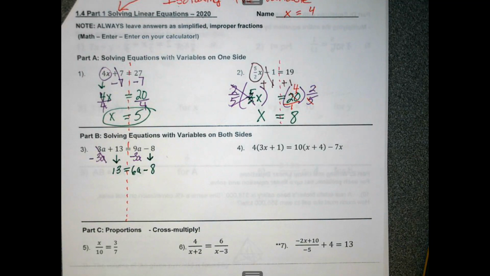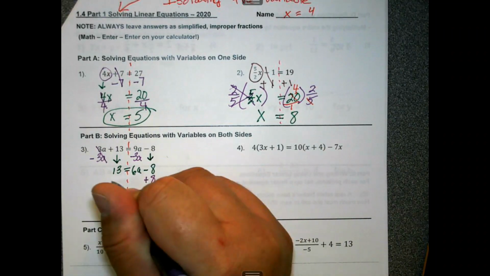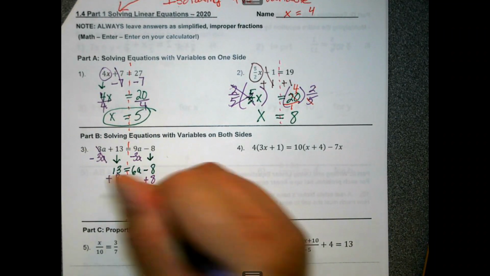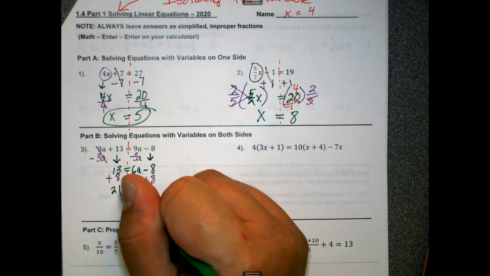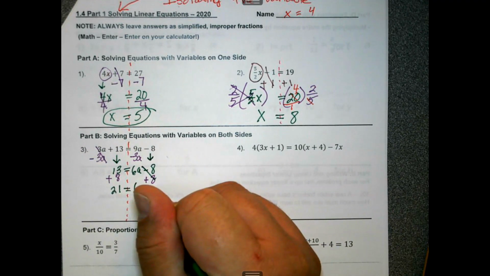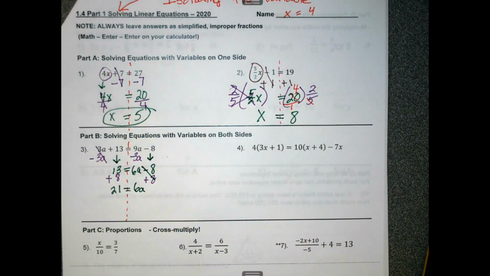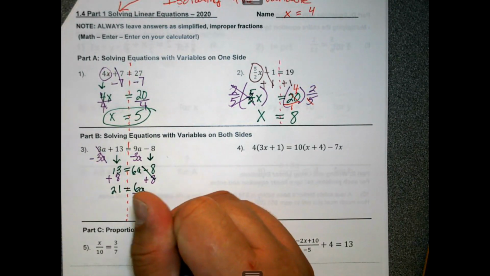Then I'm going to add 8 to both sides. Again, be careful. Keep things lined up, right? So I get 21 equals 6a. Undo the multiplication between the 6 and the a. Divide both sides by the coefficient 6.